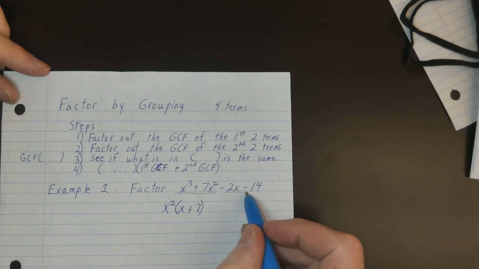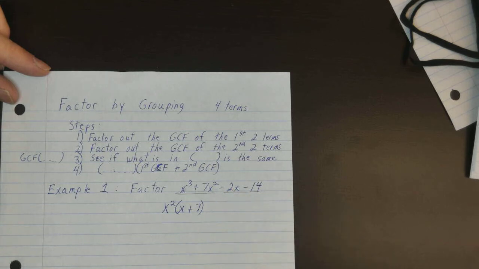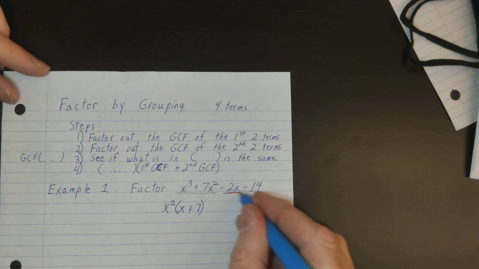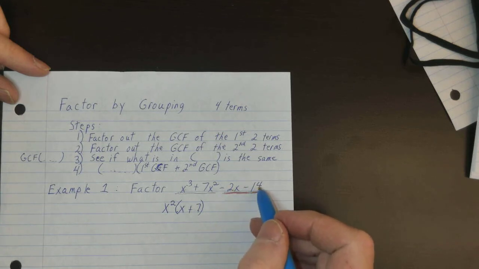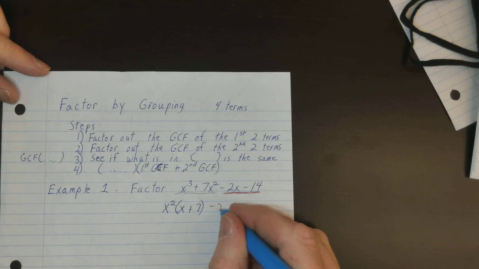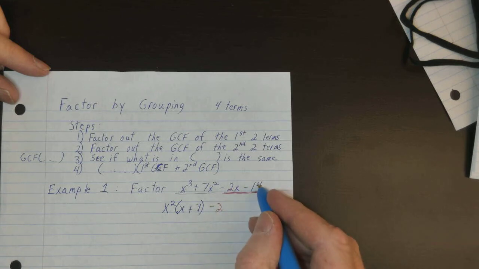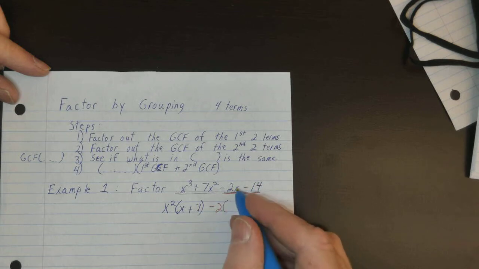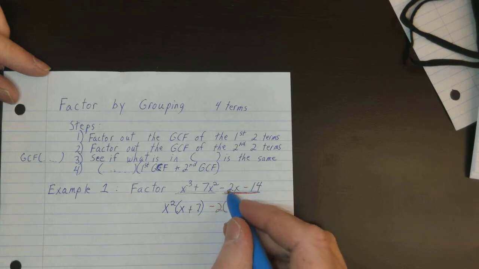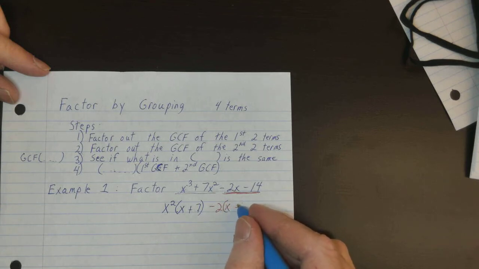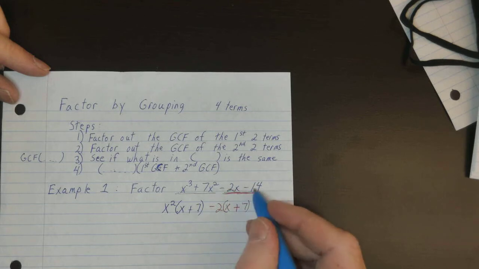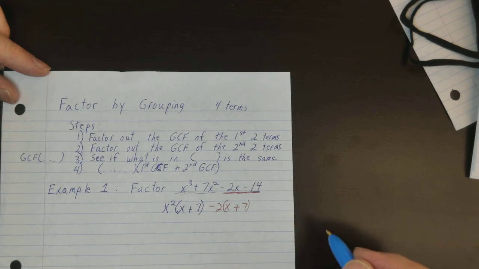Now with these two, I have a negative 2 here. I've got negative 14 here. Negative 2 goes into both negative 2 and negative 14. And negative 2 times x makes negative 2x. Negative 2 times positive 7 would give us this negative 14.